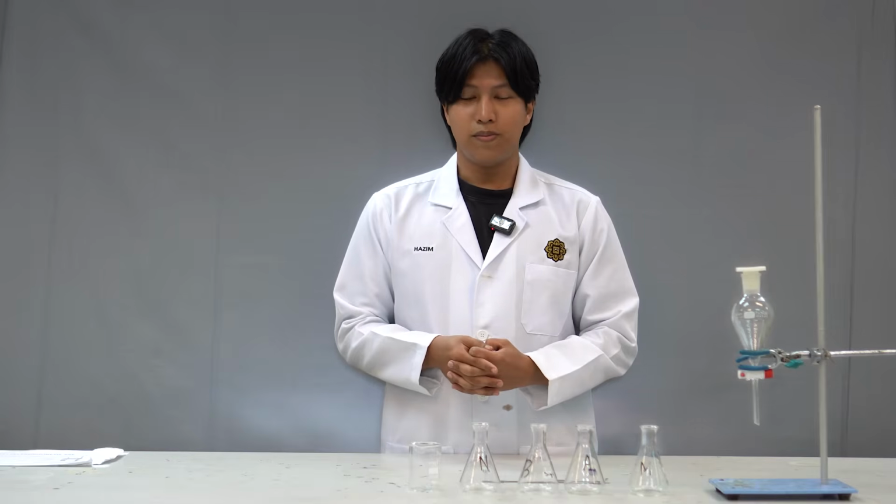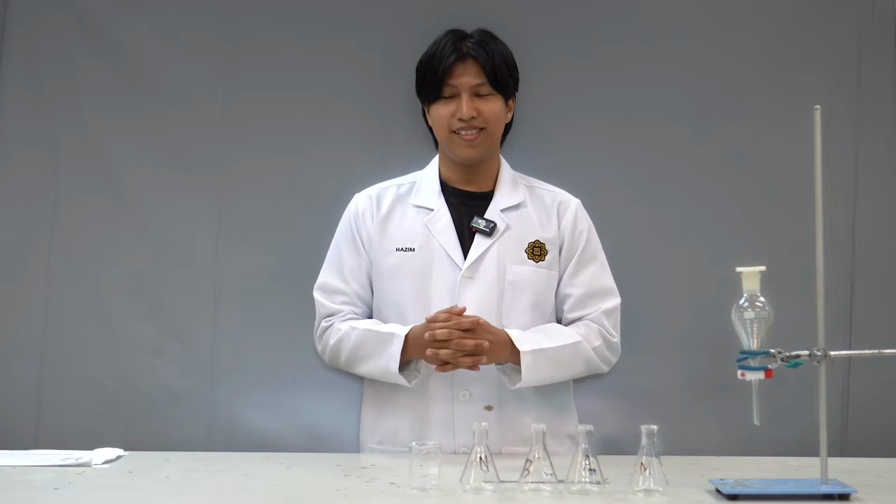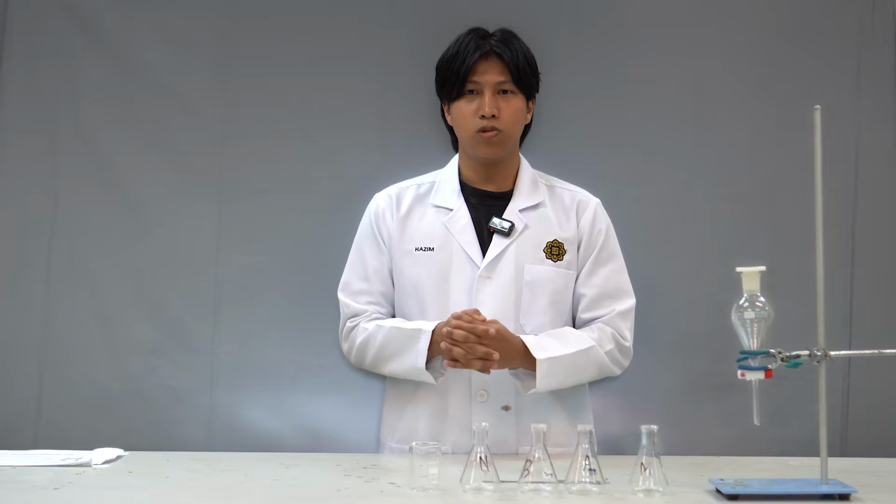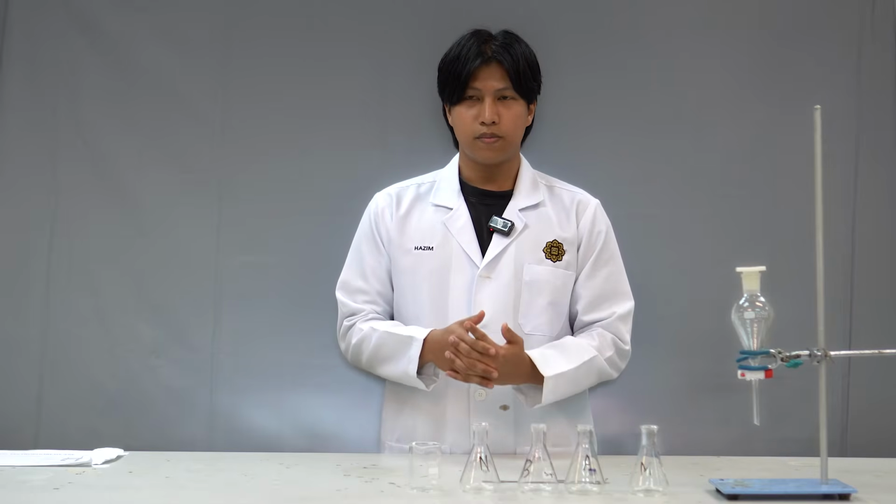Liquid extraction is a type of separation to separate chemical compounds or organic compounds that differ in solubilities into immiscible liquids. So liquid extraction involves extracting an organic compound from an aqueous solution.